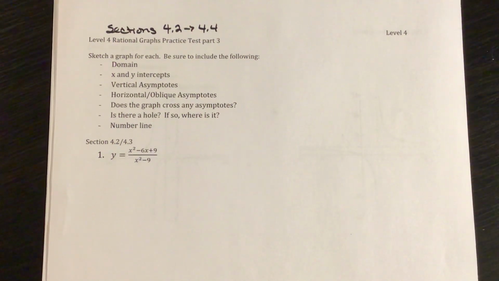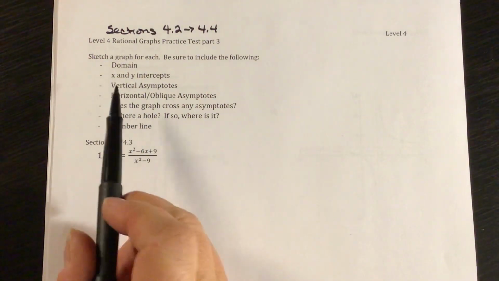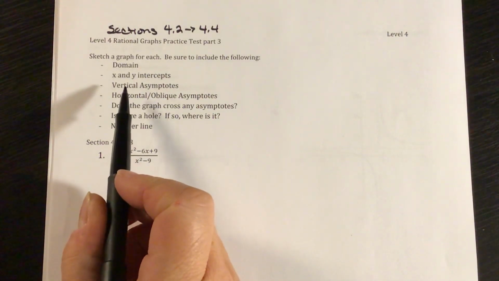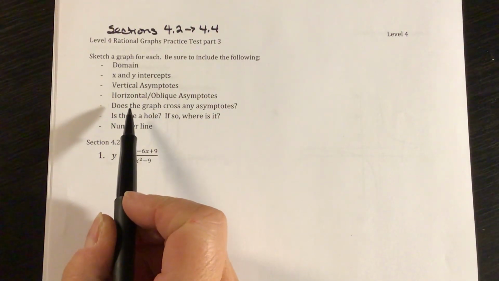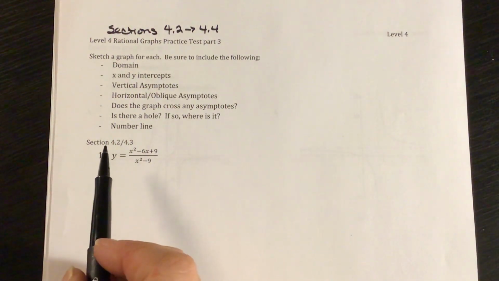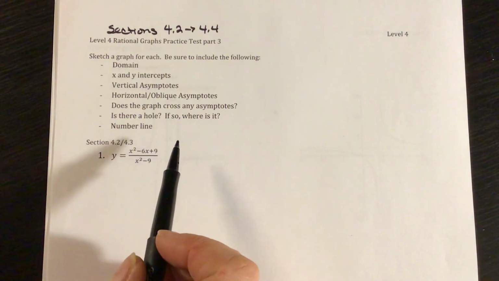So we're wrapping up Unit 4 with our final test over sections 4.2, 4.3, and 4.4. Mainly, we are going to be sketching graphs of rational functions. All right, so we are analyzing the function, looking for domain, x and y intercepts, vertical asymptotes, horizontal or slant asymptotes. Are there holes? If so, where would they be?